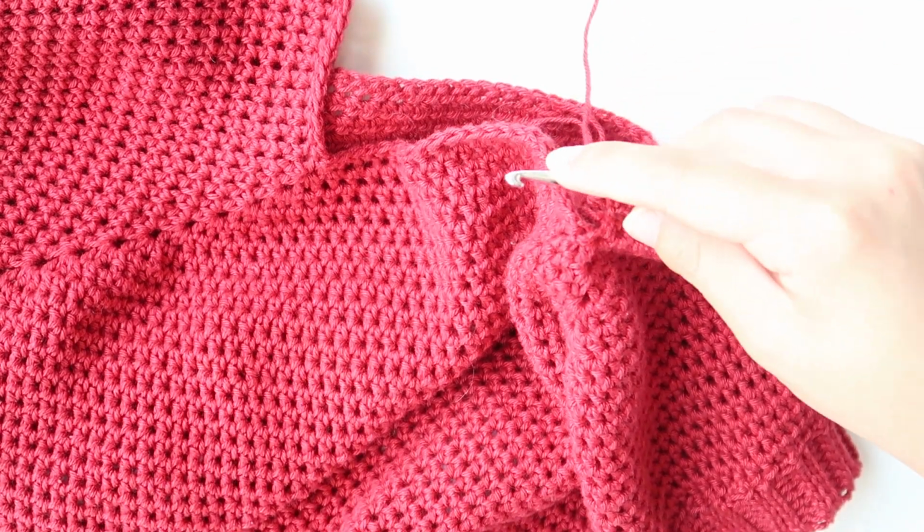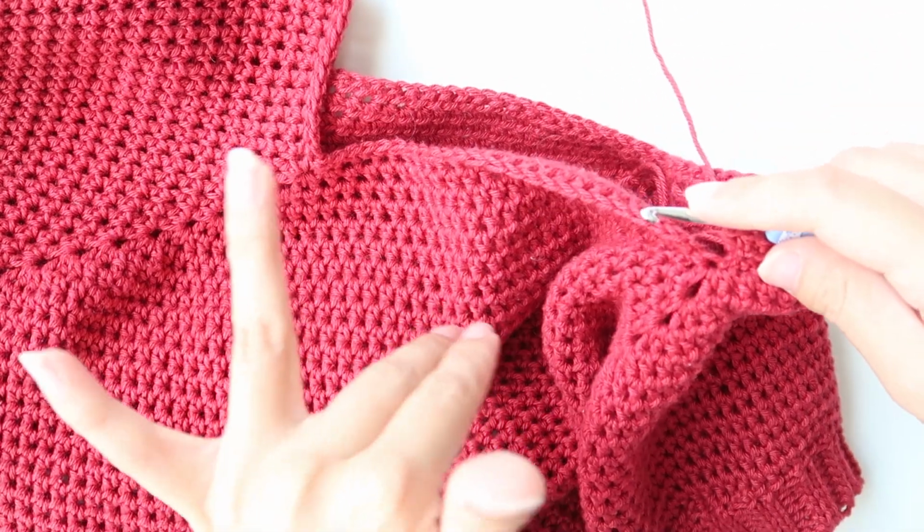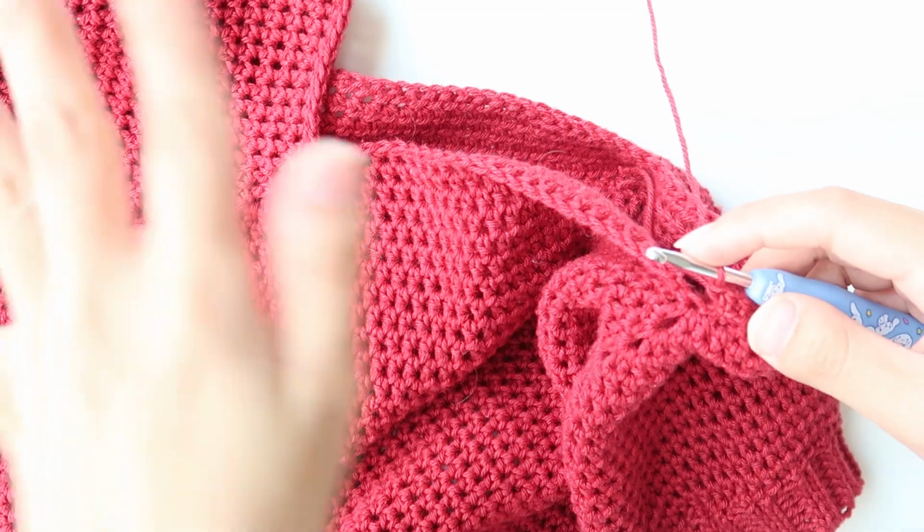So I'm just going to do the exact same ribbing technique on the collar here, and then you're done.